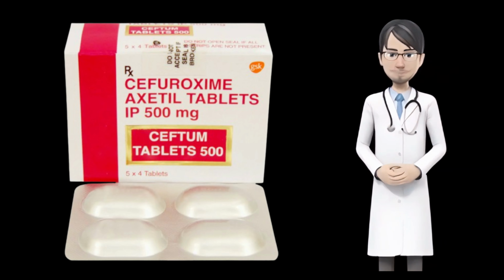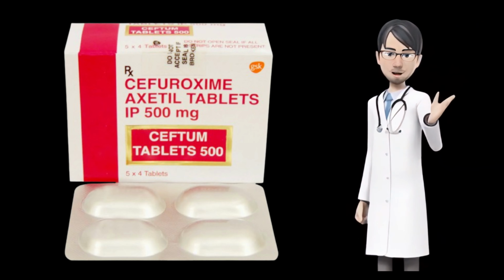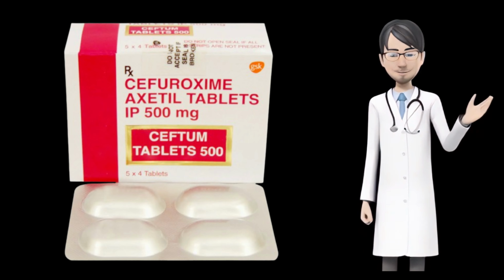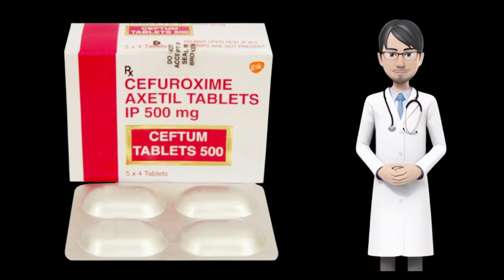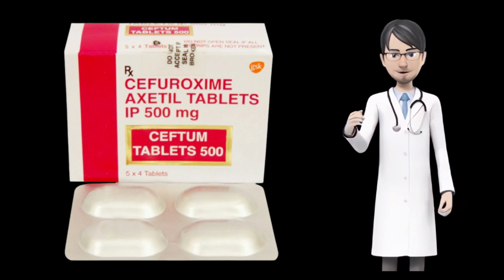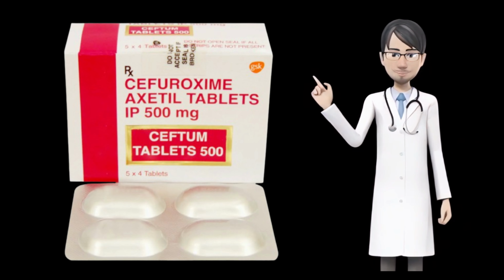What are the side effects of Ceftum? Like all medications, Ceftum can cause side effects, though not everyone experiences them. Understanding potential side effects helps patients recognize when to seek medical attention.